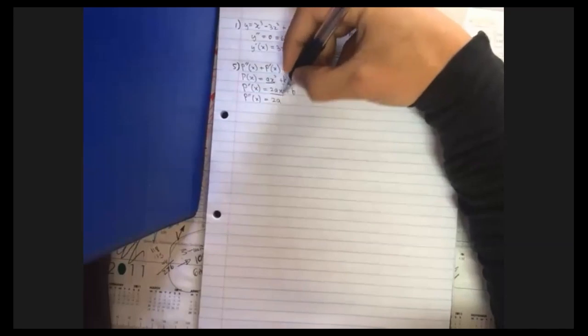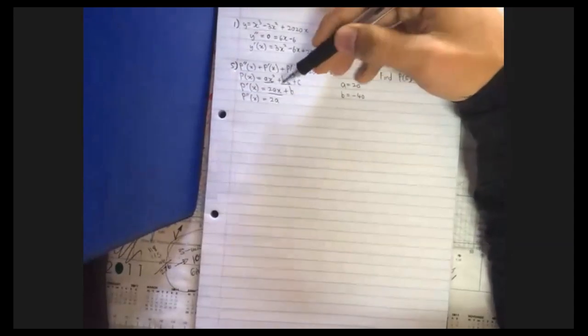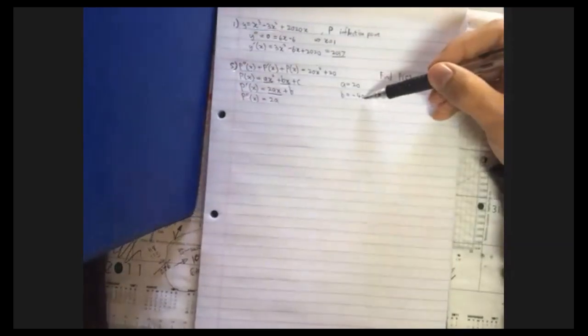There's no x to the power 1, so that means that bx plus 2ax needs to equal 0. Now 2a we know is 40, so b is equal to minus 40. And finally, for just the constant, we have that 20 should equal c plus b plus 2a. Now 2a is 40, b is minus 40, so c must equal 20.